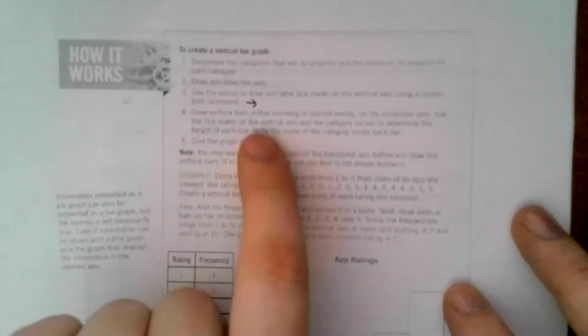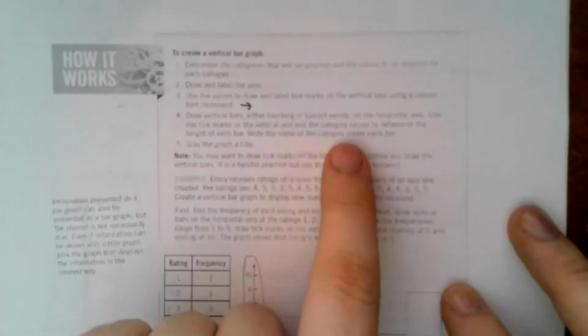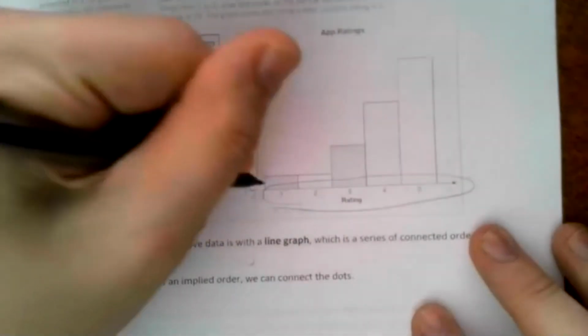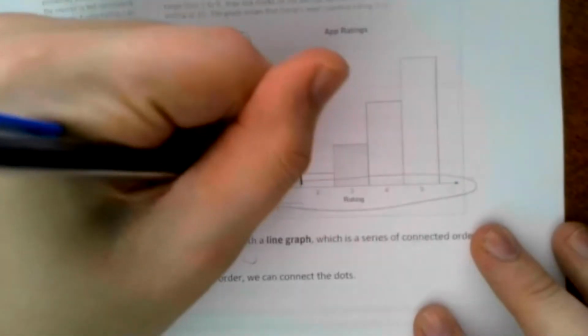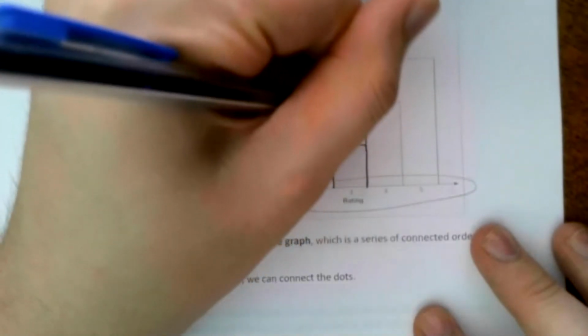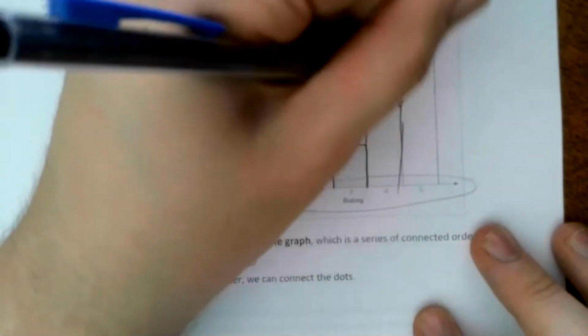And then finally, we just draw the vertical bars. They can either be touching or evenly spaced on the horizontal axis. On the last page, we saw that they were apart, but in this one, they decided to put them together. So they're all touching, right? And either one is correct for a bar graph.